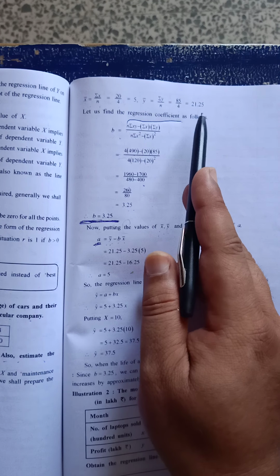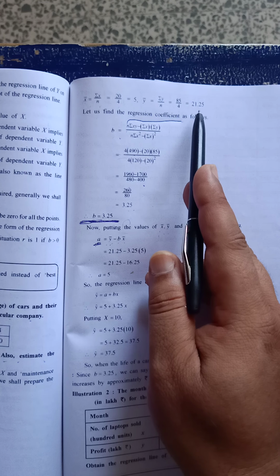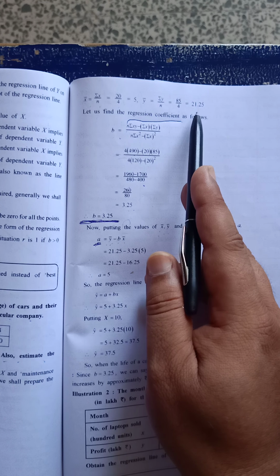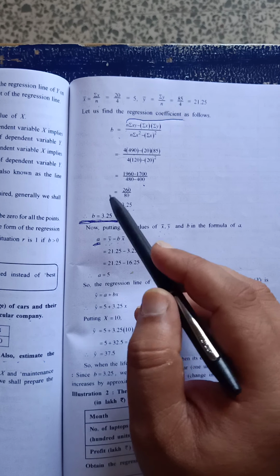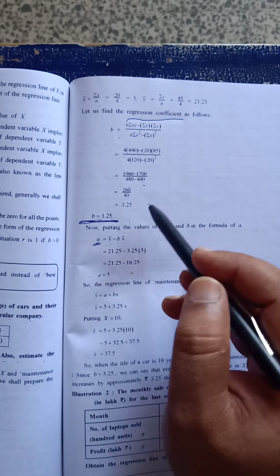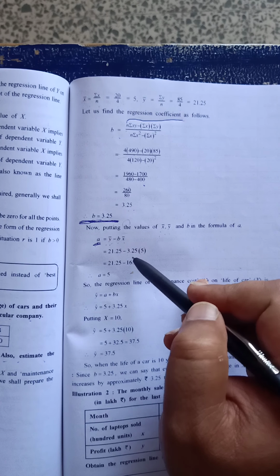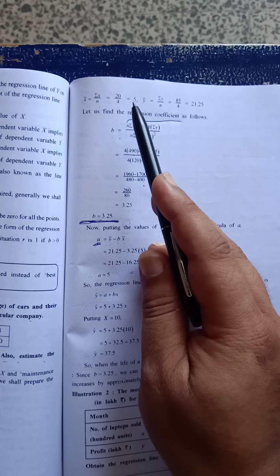Y bar is 21.25 that we found earlier, minus b, that is 3.25, x bar 5.